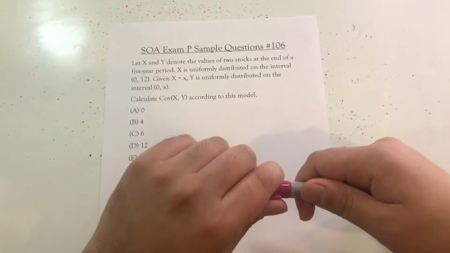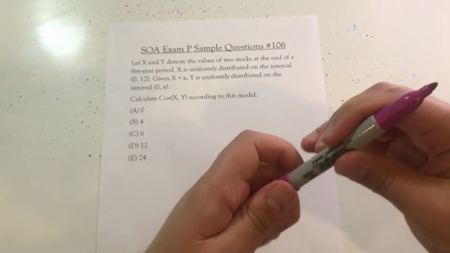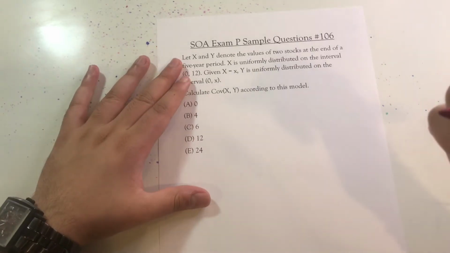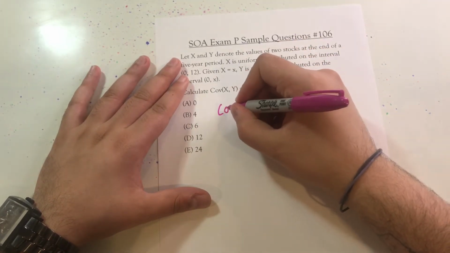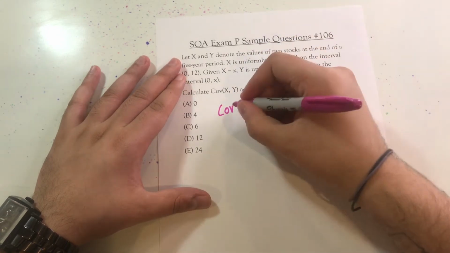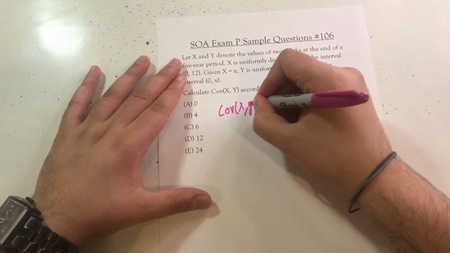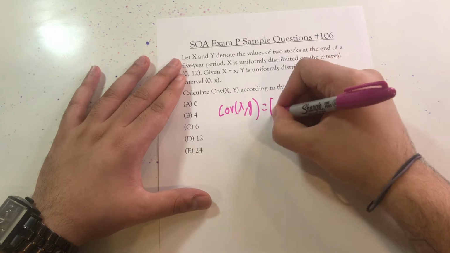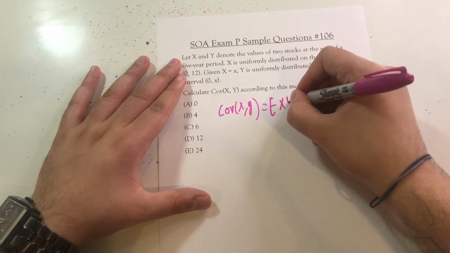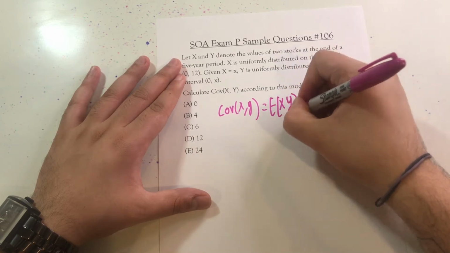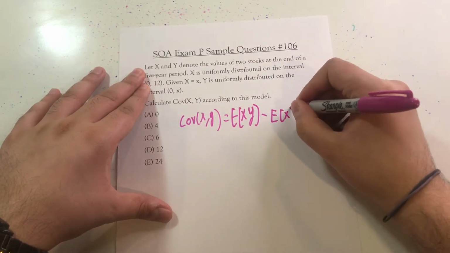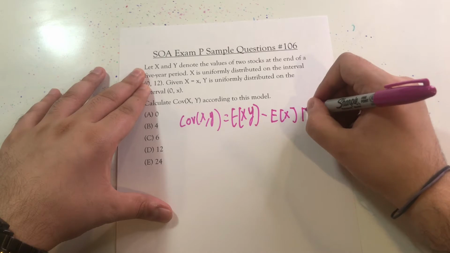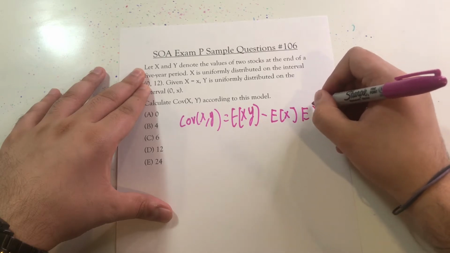All right. Pretty straightforward question. A little bit of a trick to it, but it won't be too bad. First thing we should know is the formula for covariance. How are we actually going to calculate this? Well, the covariance of X, Y is equal to the expected value of XY minus the expected value of X multiplied by the expected value of Y.